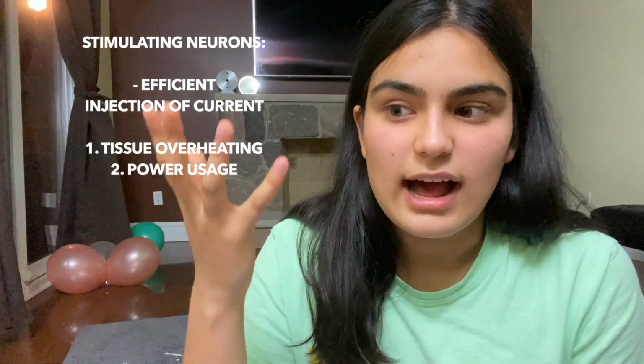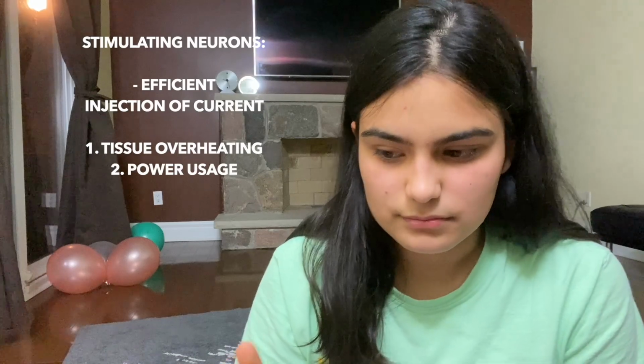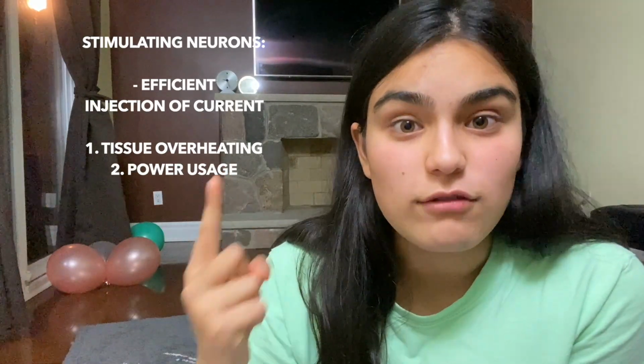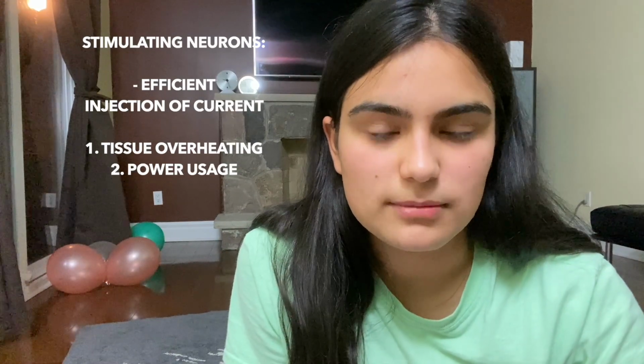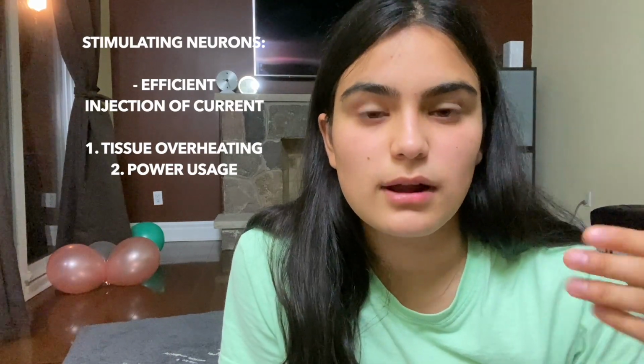When we're looking at stimulation, one of the most important constraints we have when stimulating neurons is we want to be efficiently allowing the current to get into the brain. And there's a few things here. First, tissue overheating. We cannot overheat the tissue in the brain. One of the biggest challenges with neural implants is you overheat the brain. And if the brain is overheated by 3 degrees Celsius, that's not allowed by FDA standards, I think. But to be honest, heating it even 1 degree Celsius, we don't know what will happen. We don't know the long-term implications. So it's super important to make sure we're not heating up the brain.